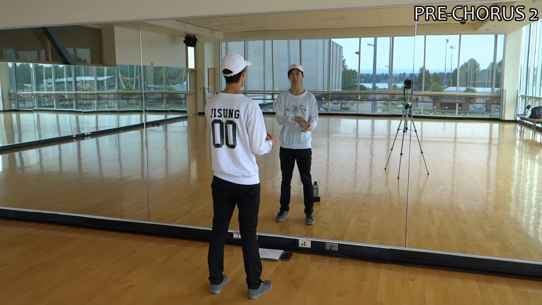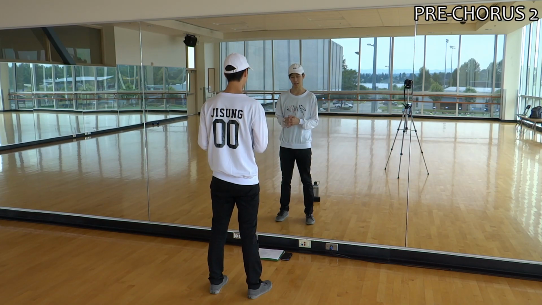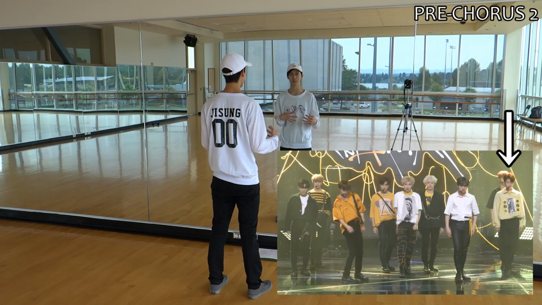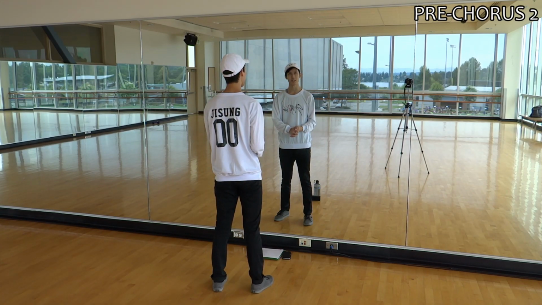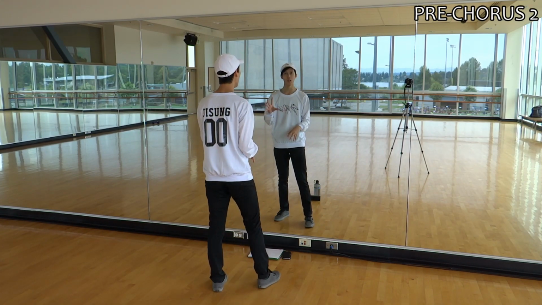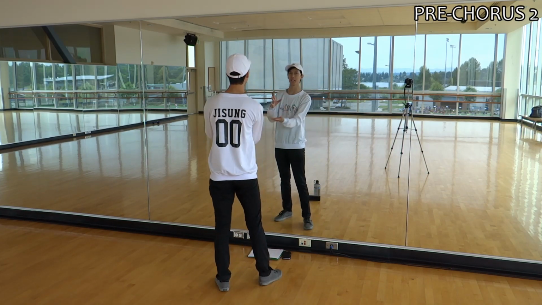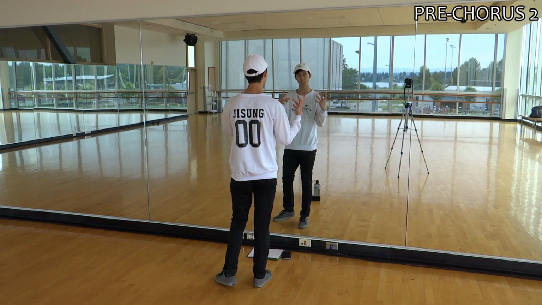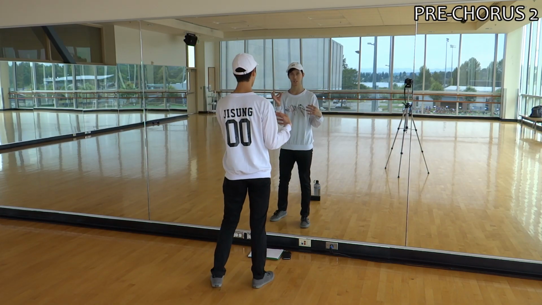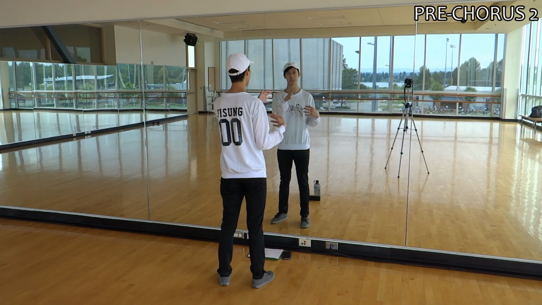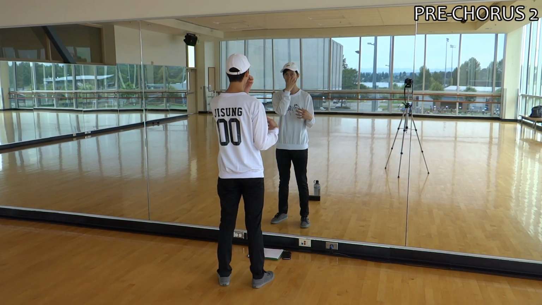Specifically, this is the second pre-chorus of the song, and we're going to be following Sungmin for most of this tutorial. For this part of the song, it's kind of hard to follow the beat because Felix is rapping and the underlying beat is kind of distorted to give that disorienting effect. So when you're trying to do the dance, just listen to Felix's lyrics instead of the beat under it.